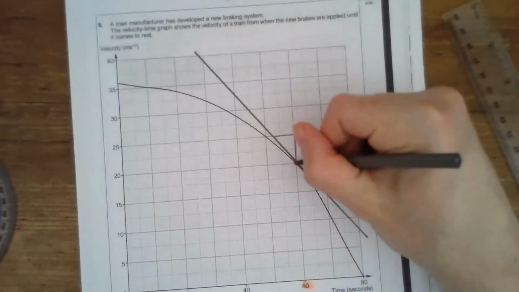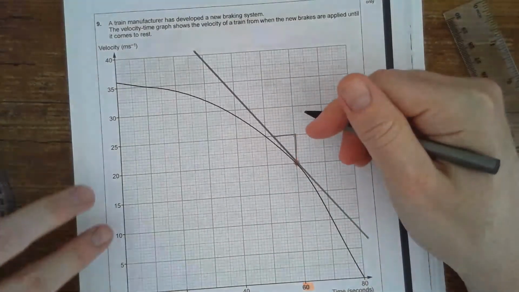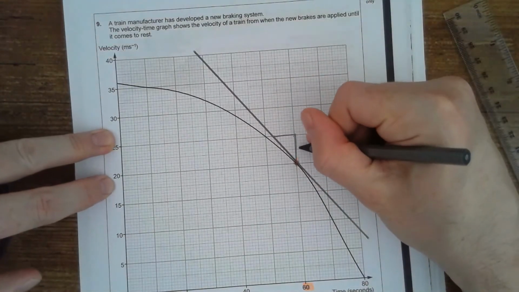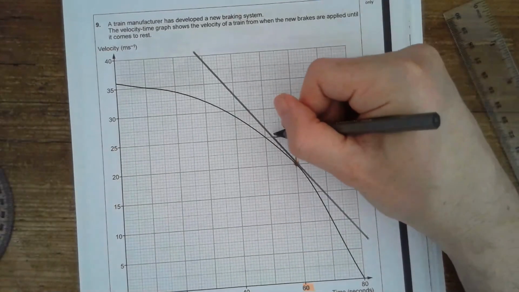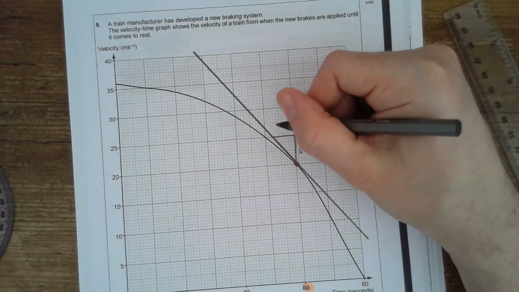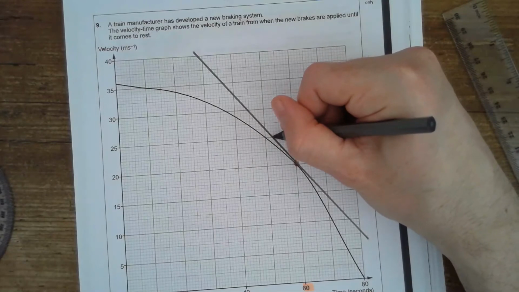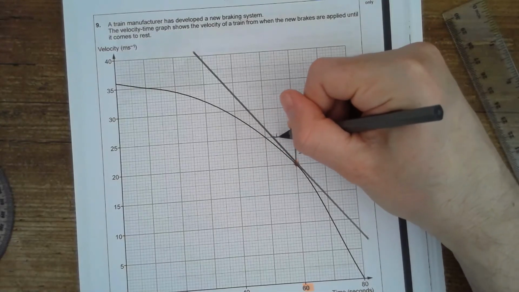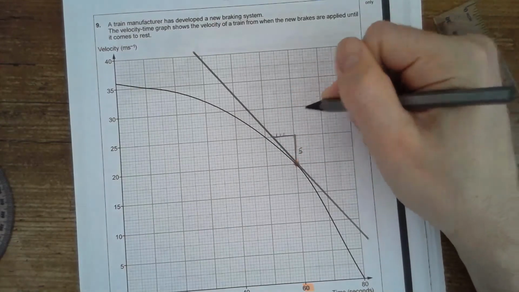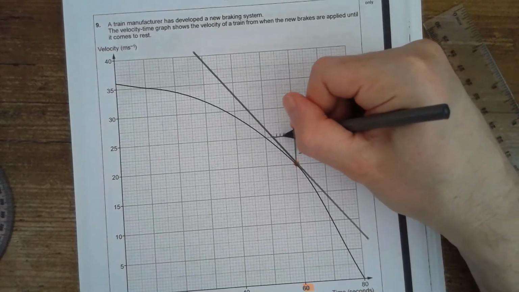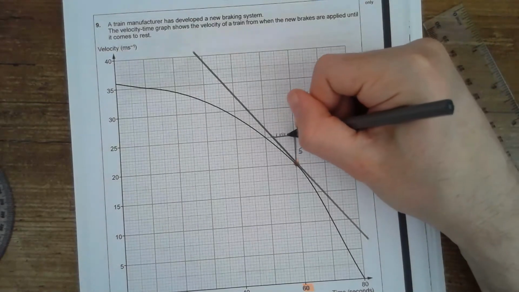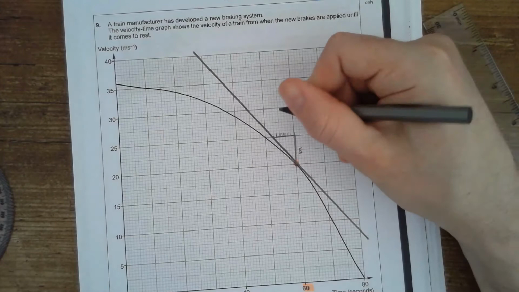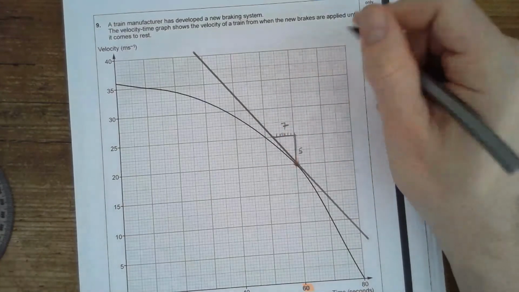Now, I know how much that has risen because it's gone one block, and I know one block is worth 5. What I need to do is work out how many little squares fit in here, which is 1, 2, 3. Oh, hang on, I'm counting really badly here. 1, 2, 3, 4, 5, 6, 7. For me, I make mine 7 little squares.